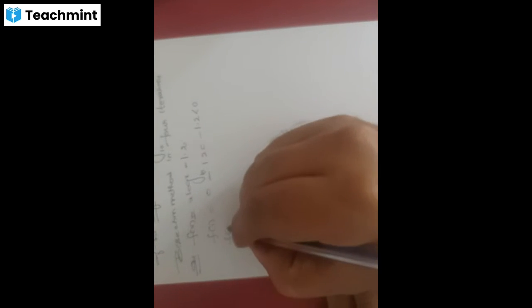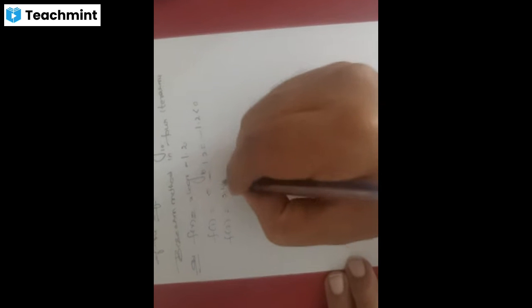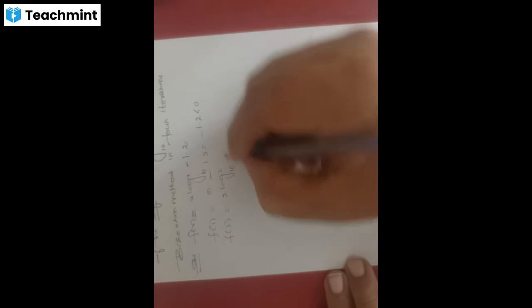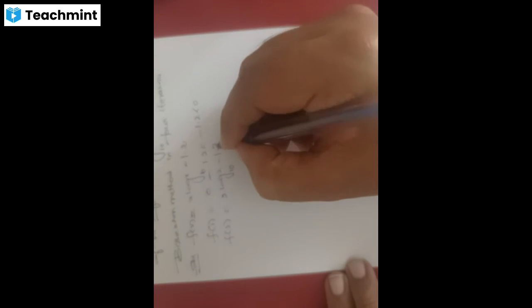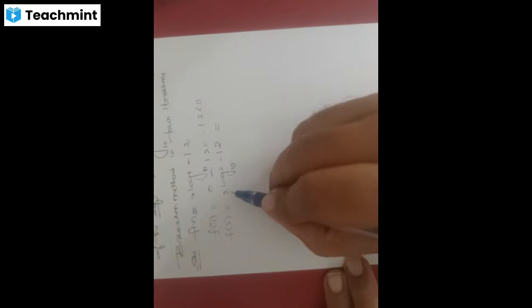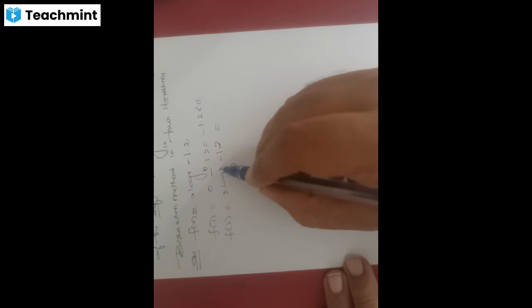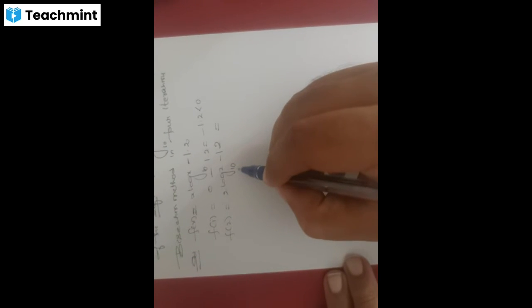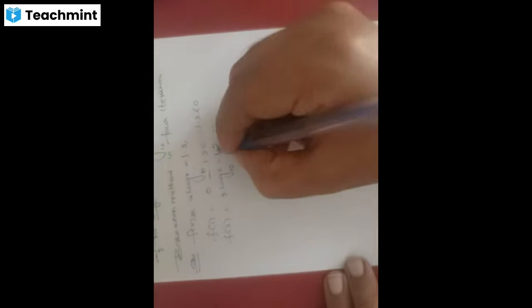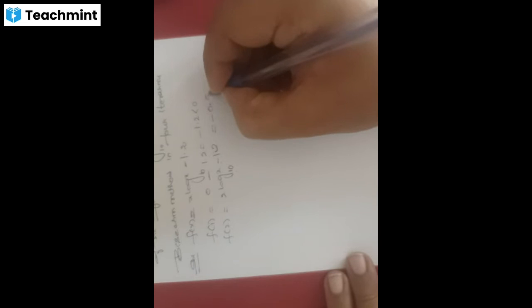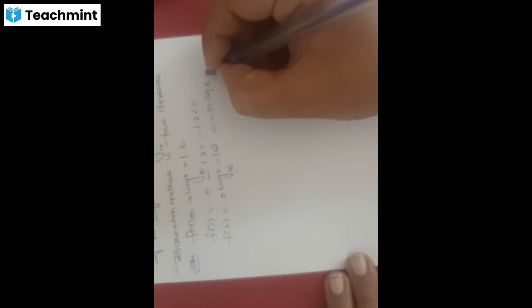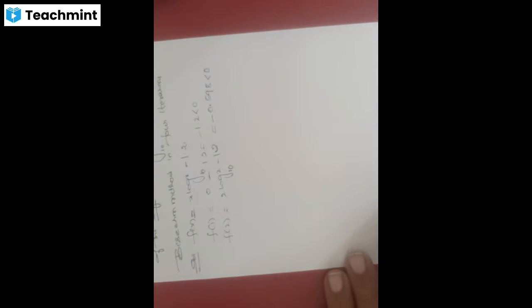Then I can find f of 2, that is 2 log 2 base 10 minus 1.2. Simplify using a scientific calculator, which gives minus 0.598, which is negative, less than 0.